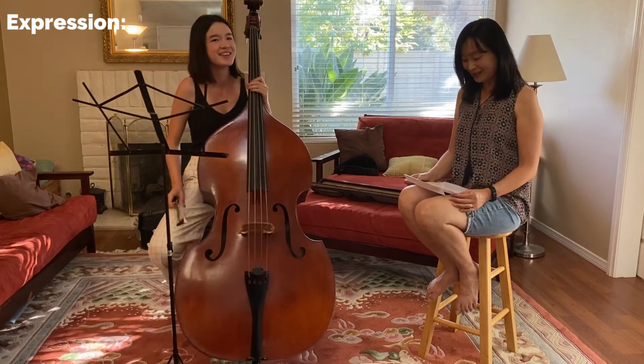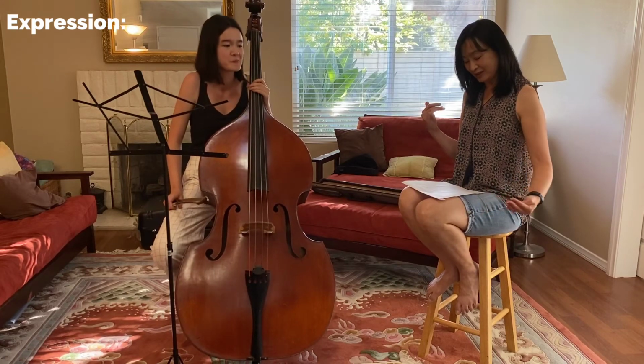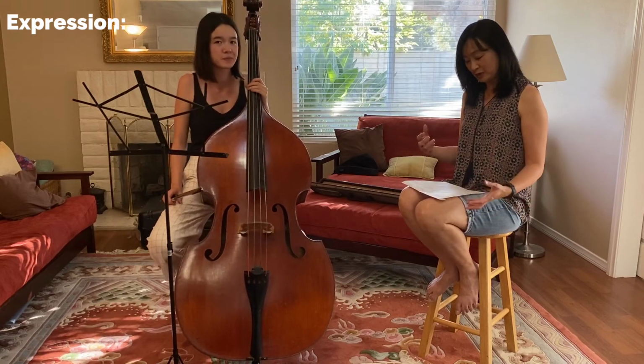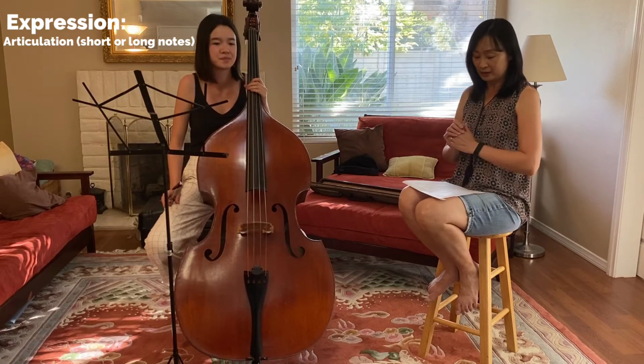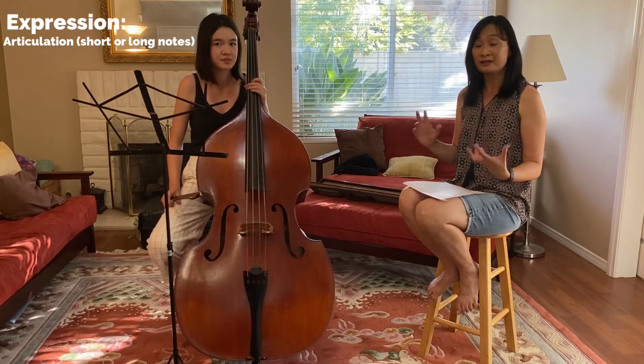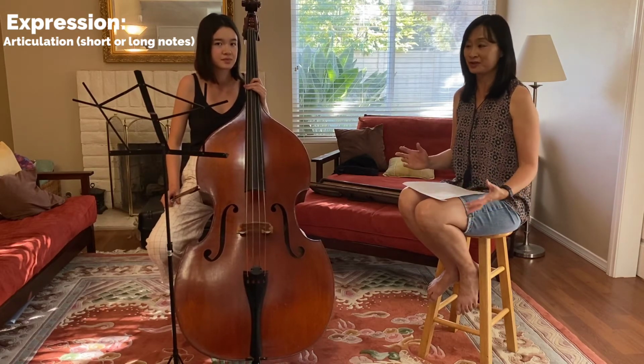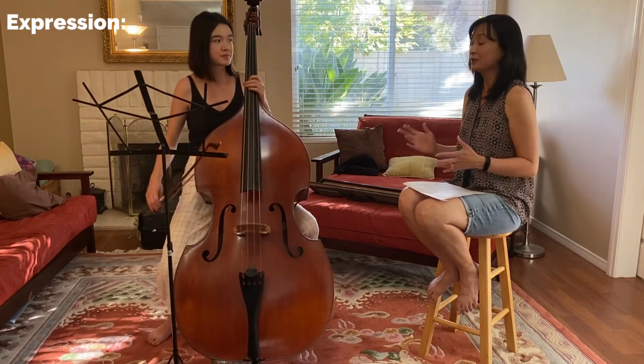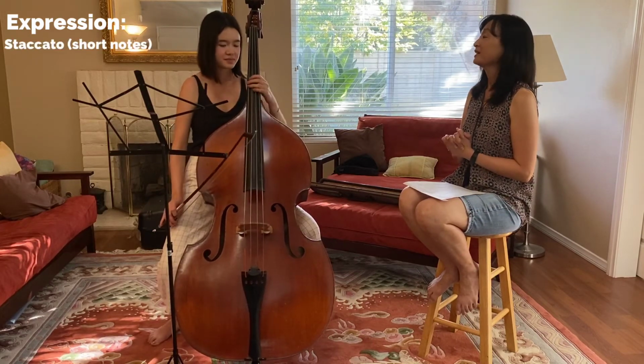Good. And then the last sub-element under expression is articulation, and that is playing the notes either short or long. Another word for short notes is staccato, and for long notes, another word is slur. So if you could play just a scale with staccato.